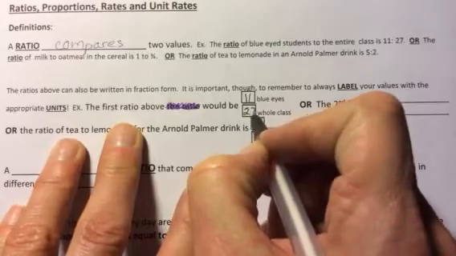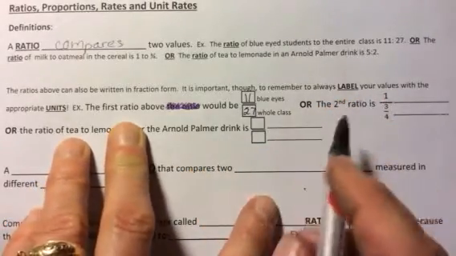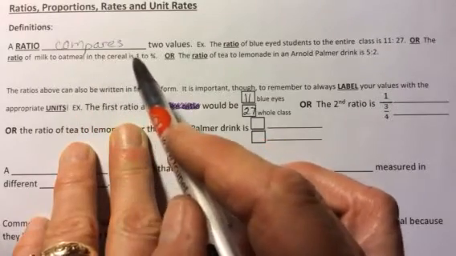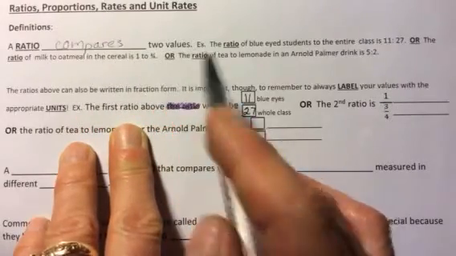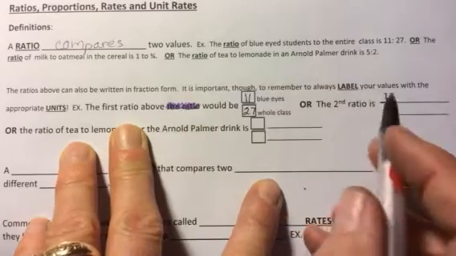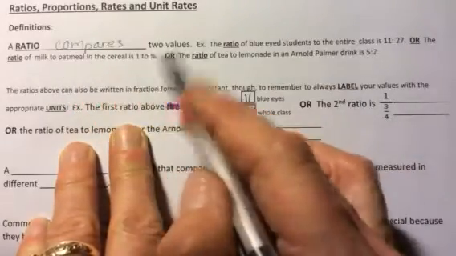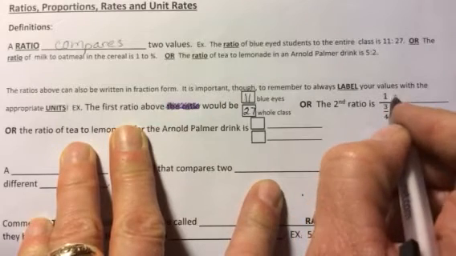or the entire class. Then the second ratio, it's milk to oatmeal, and the cereal is 1 to 3/4. So when we go to label these, milk goes with 1 to oatmeal, which is 3/4. So we'll label that milk.